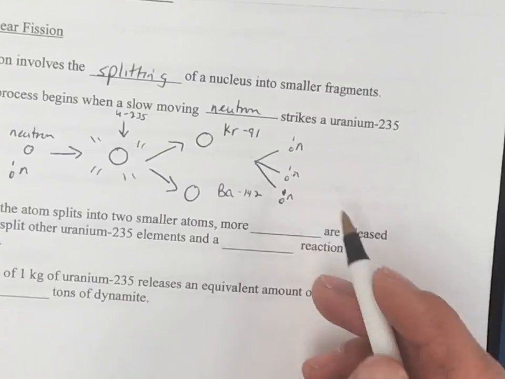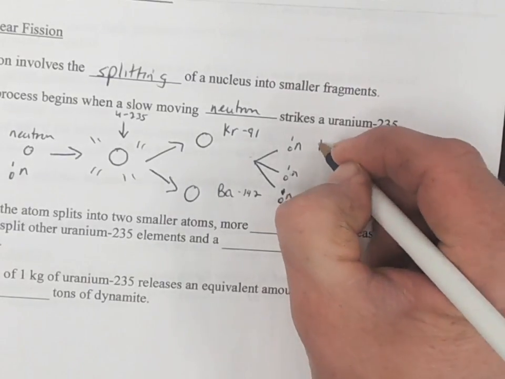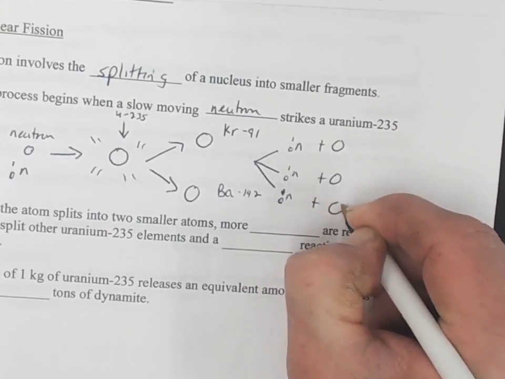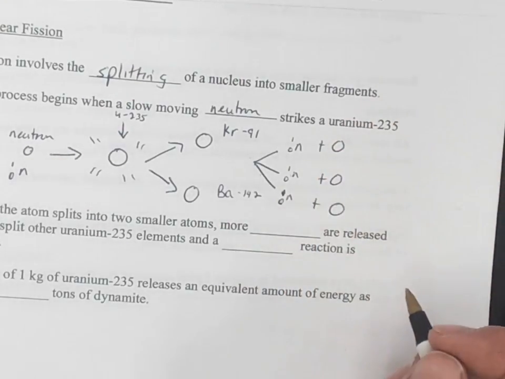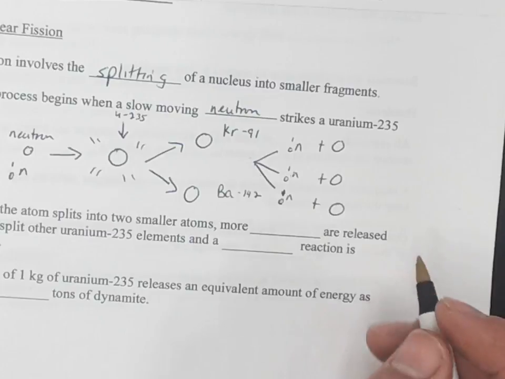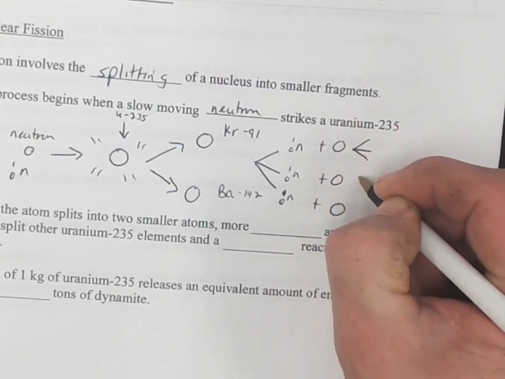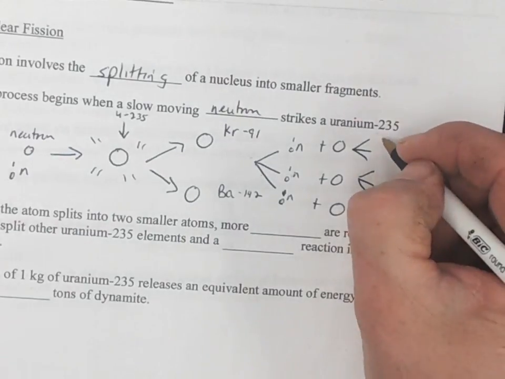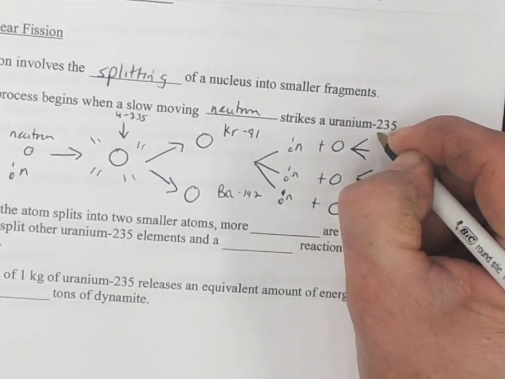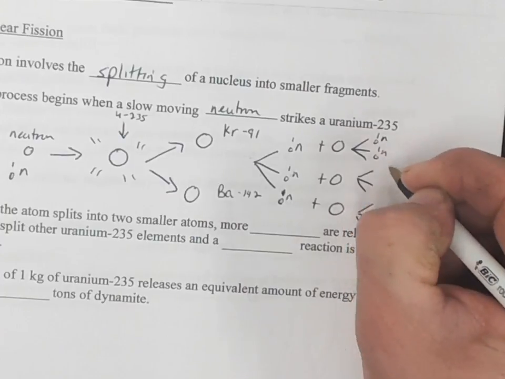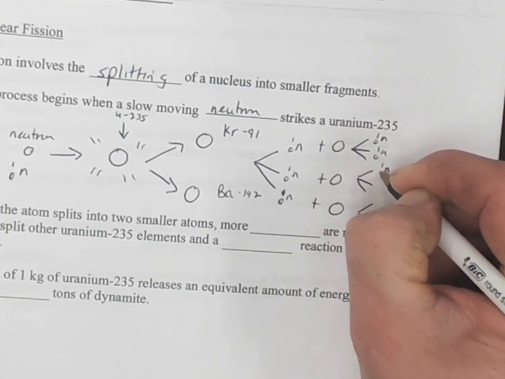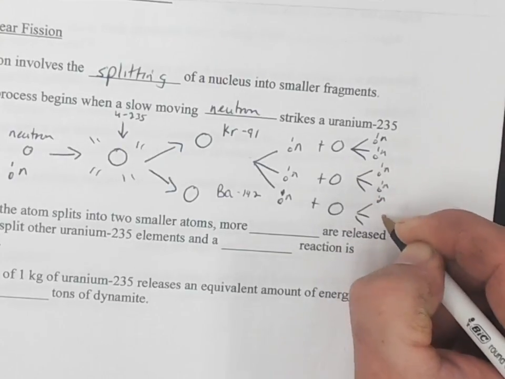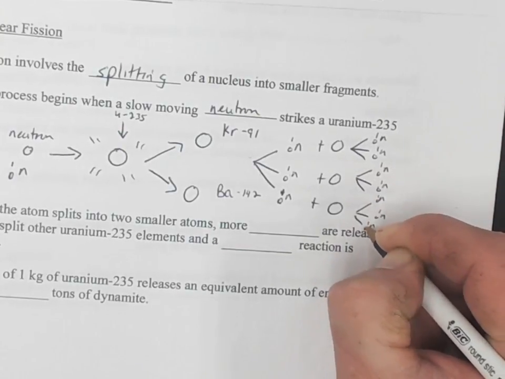Now what's crazy is that those three neutrons can go and hit more uranium atoms, and each time they hit a uranium, they produce three more neutrons. It just keeps going. And what it initiates is a chain reaction, which can be used for energy or for a bomb.